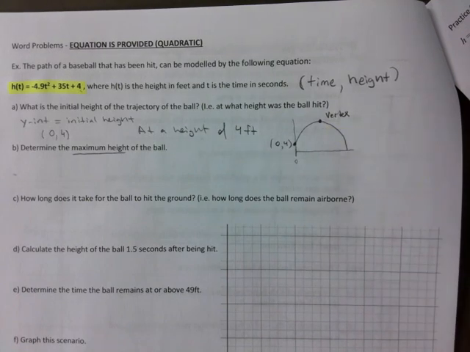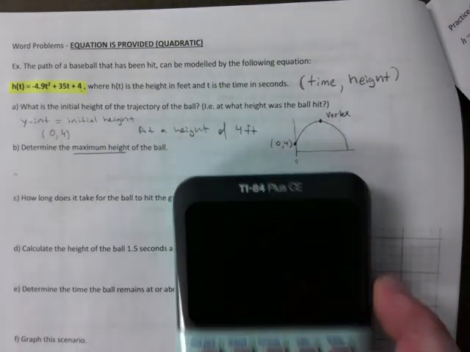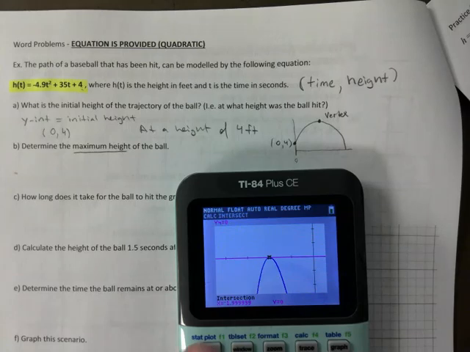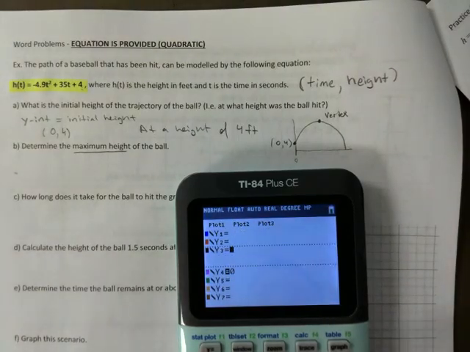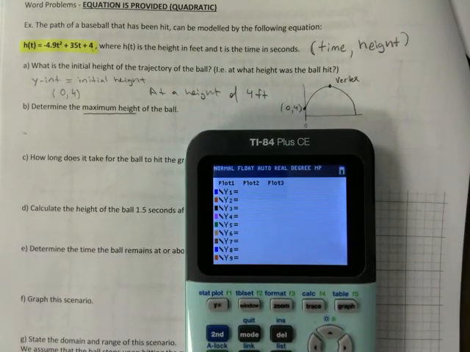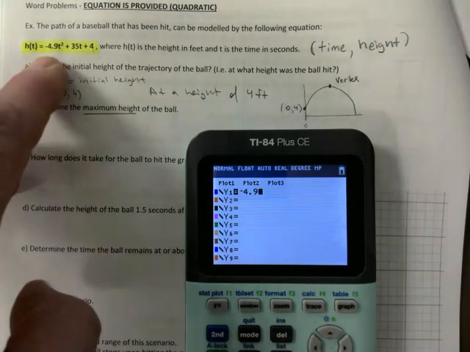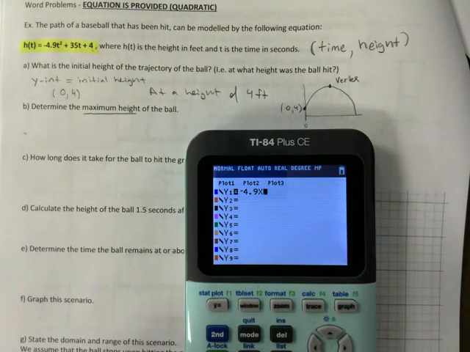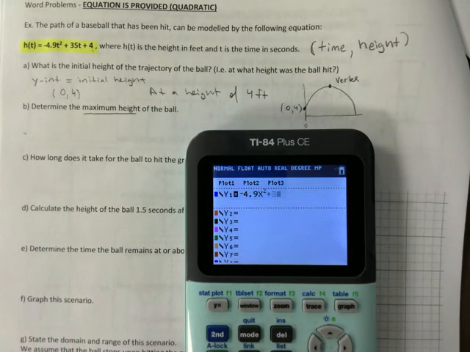All right, so let's go and do that. At this point, you have to type it into your calculator. I've tried to do without till now. So let's just type that in. You go negative 4.9. Instead of t, we don't have the t variable. You just go x squared plus 35x plus 4.